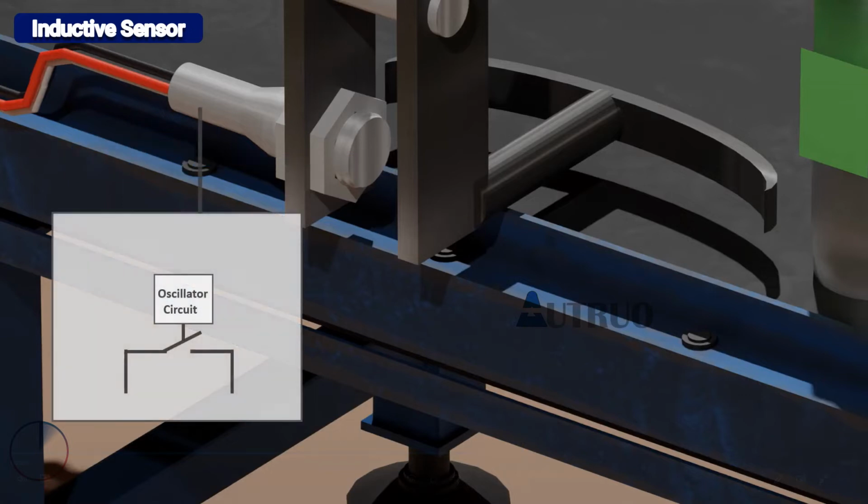The eddy current induced will affect the oscillating circuit, and as such there will be power loss. This change in the oscillating circuit will activate the switch and there will be feedback. When the metallic object is removed, the oscillator will return to its normal amplitude.